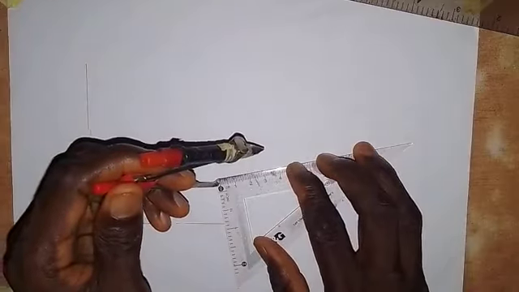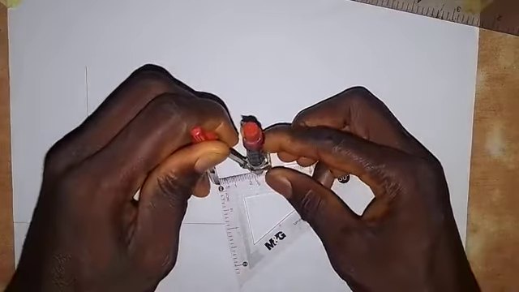So the square root of 40 squared plus 40 squared gives us something around 3,200. The square root of 3,200 gives us 56 point something, so just take it as 56 millimeters. That's what we are to use. All you have to do now is divide that 56 by 2, and that gives us 28. So we take a measurement of 28 millimeters.